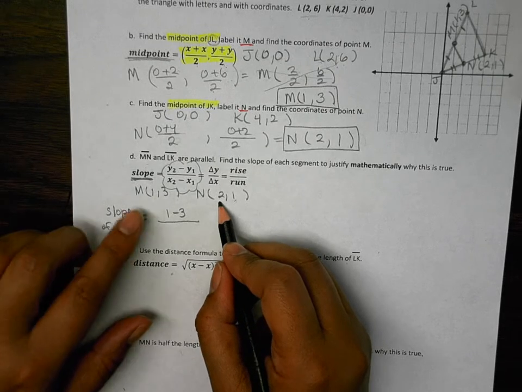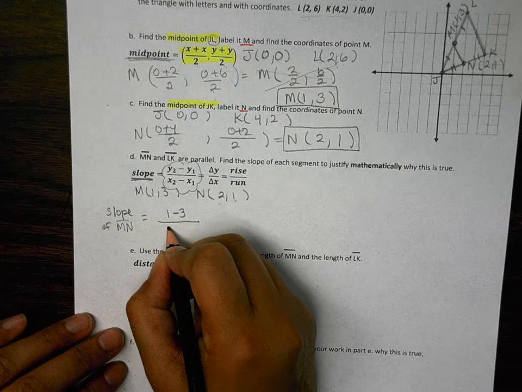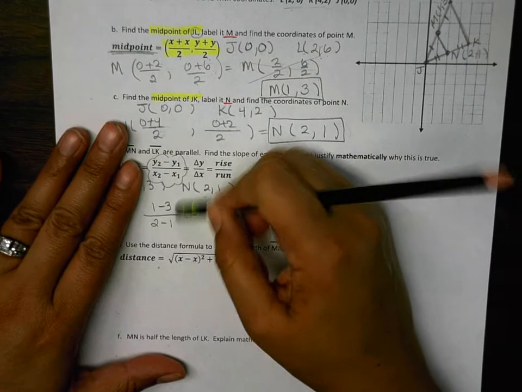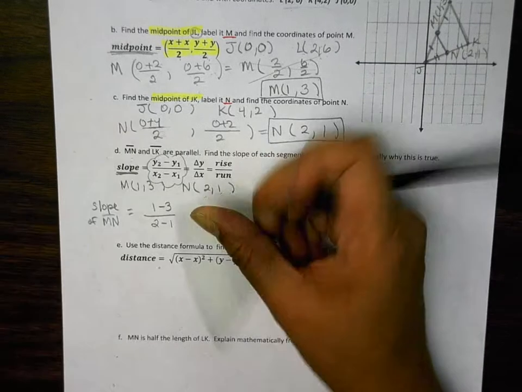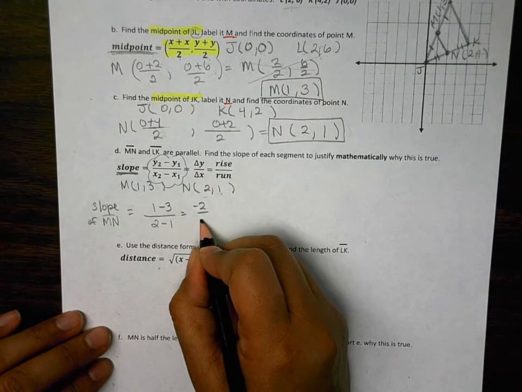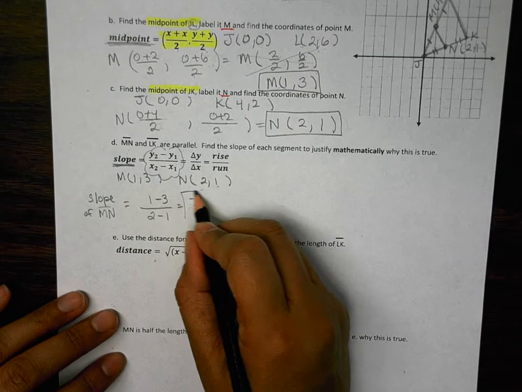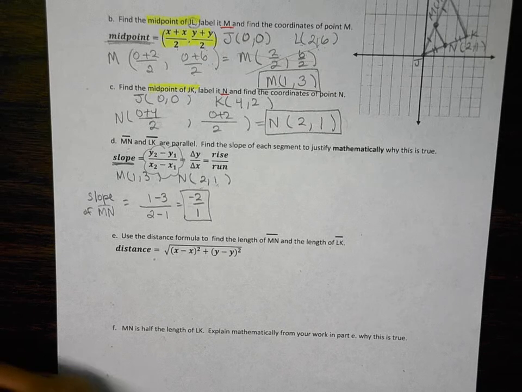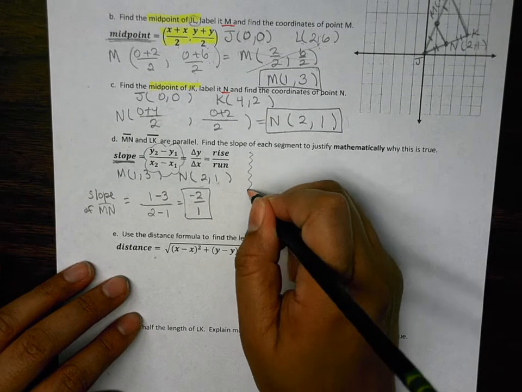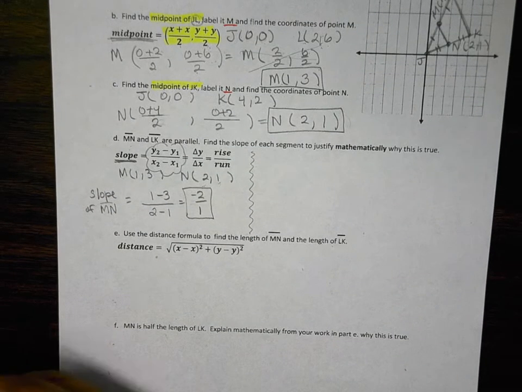1 take away 3. And the X2 is 2, and the X1 is 1. So what do I have? 2 take away 1. What does that give me? What's 1 take away 3? Positive or negative? Negative 2 over 2 take away 1 is 1. You can leave that as negative 2. You can write it as a fraction, negative 2 over 1, because that's usually how we write the slope. It's up to you.